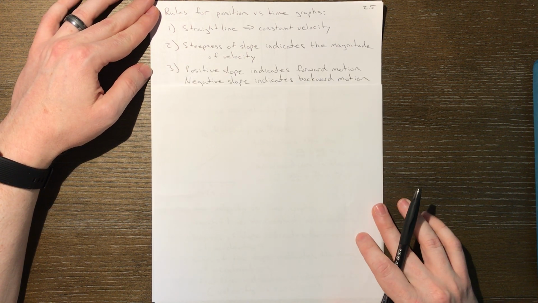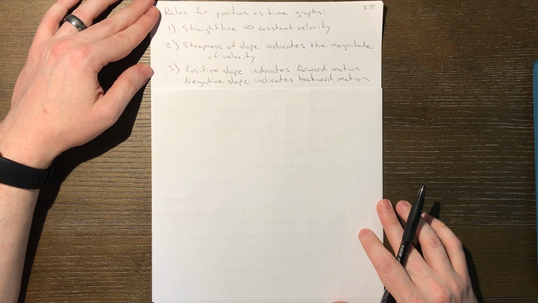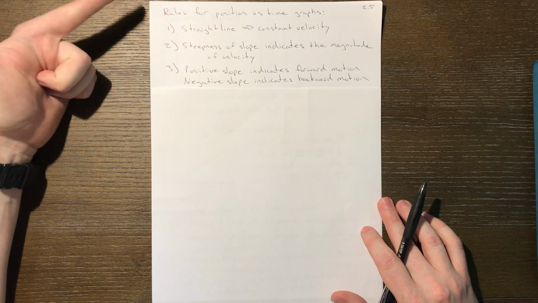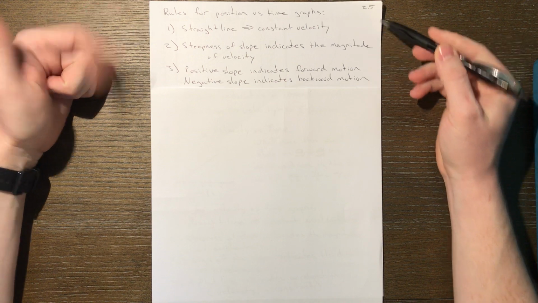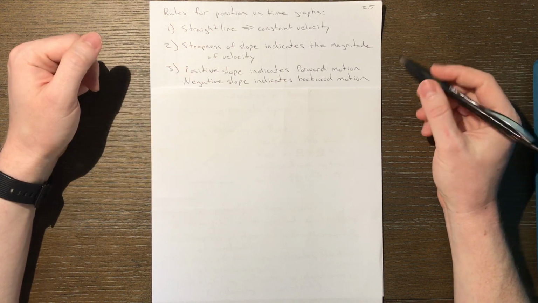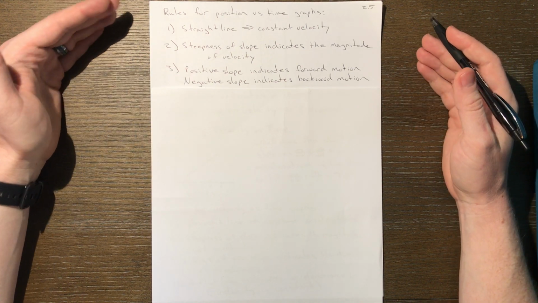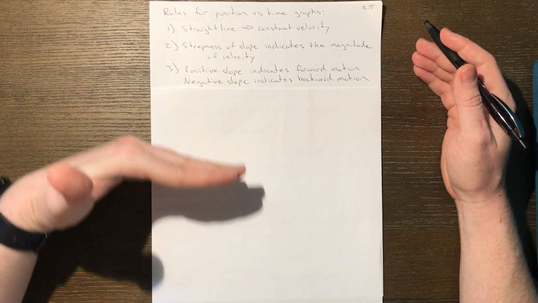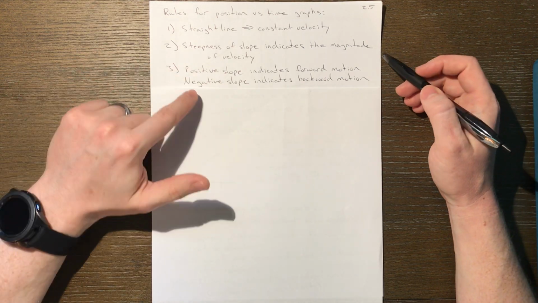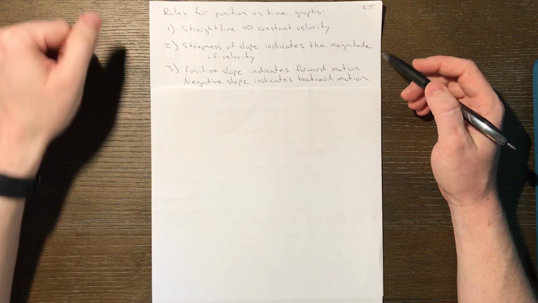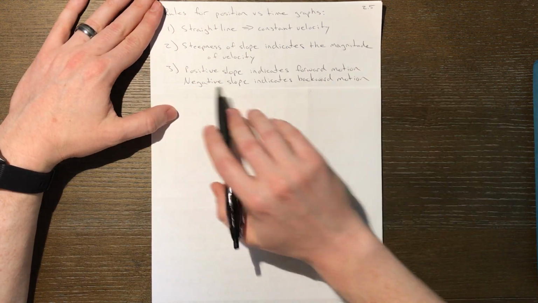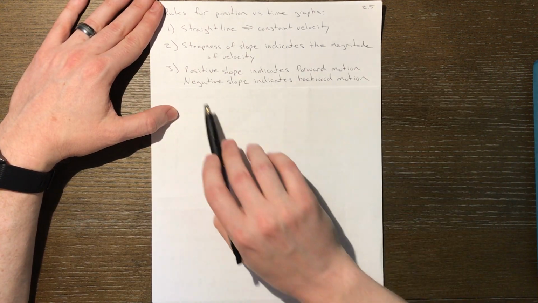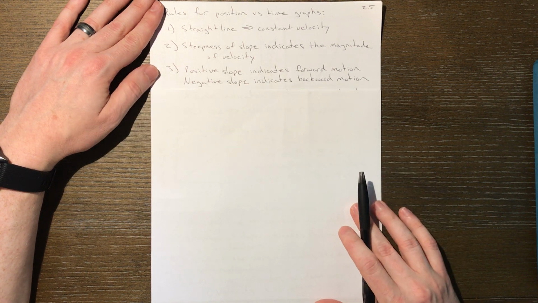Next, the sign of your slope indicates the direction. And then we have magnitude and direction here to define our velocity. If you have a positive slope, it indicates forward motion. Positive, you're going upward. Your position is increasing in value. A negative slope, your position is decreasing in value. So a positive slope indicates forward motion. A negative slope indicates backward motion.